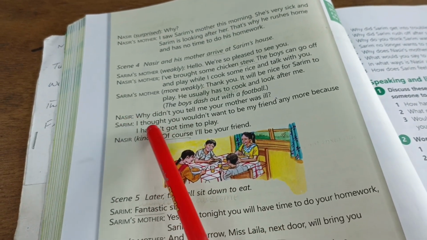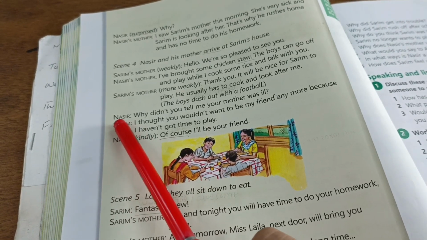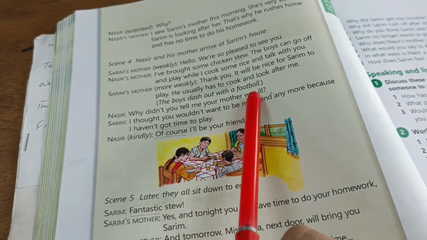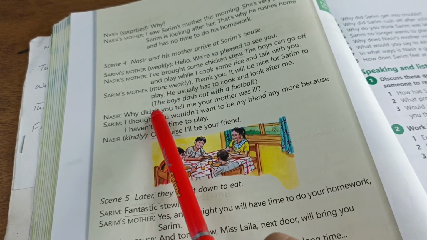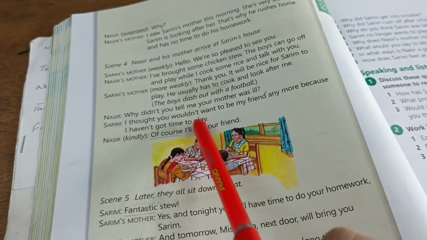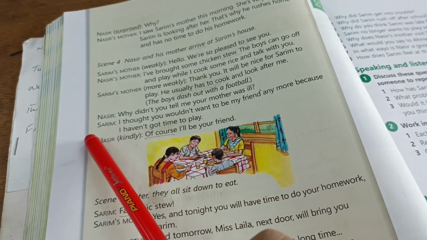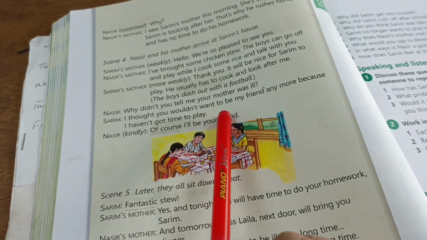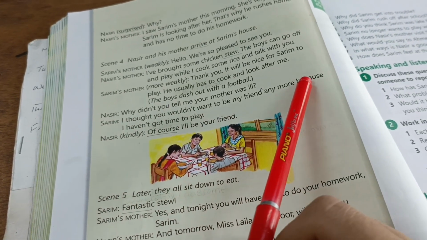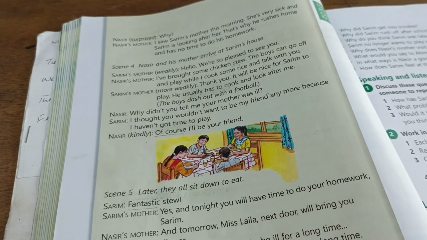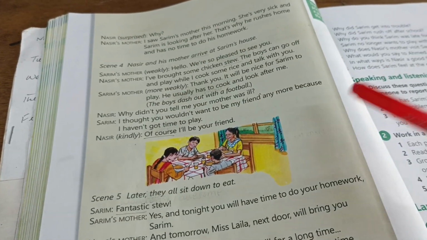Next, what Nasir says: why didn't you tell me your mother was ill? Why didn't you tell me, my friend, that your mother is sick? That was the reason behind your misery, behind your trouble. What Sarim says: I thought you wouldn't want to be my friend anymore because I haven't got time to play. What is Sarim saying?